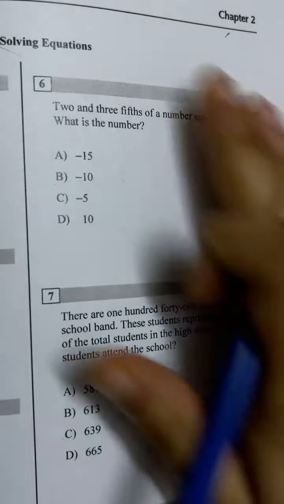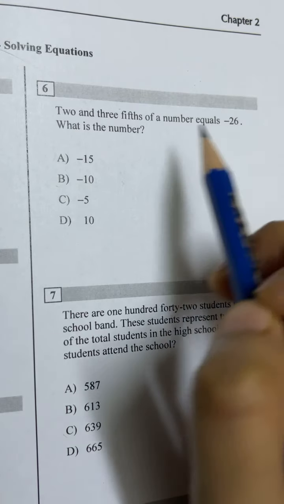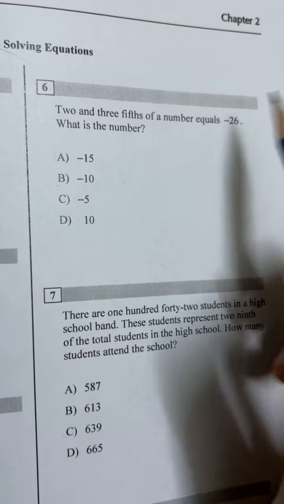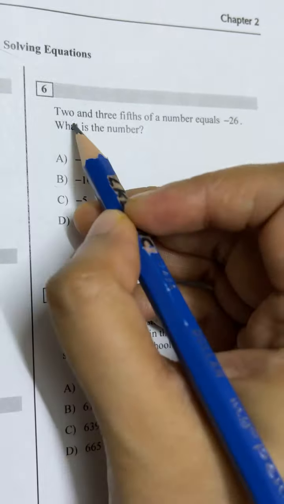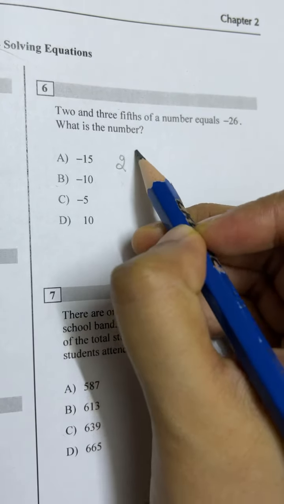For question number 6, 2 and 3/5 of a number equals negative 26. What is the number? This is given in words, so you just have to convert it into numbers. That is 2 and 3/5. How do you write 2 and 3/5?